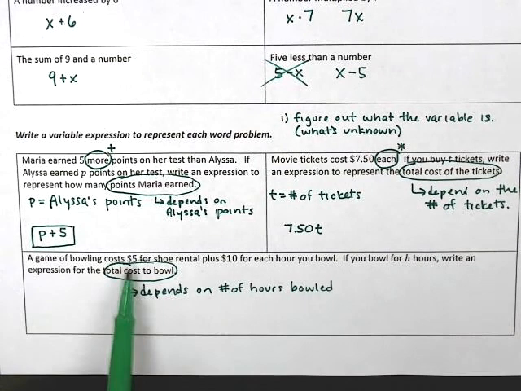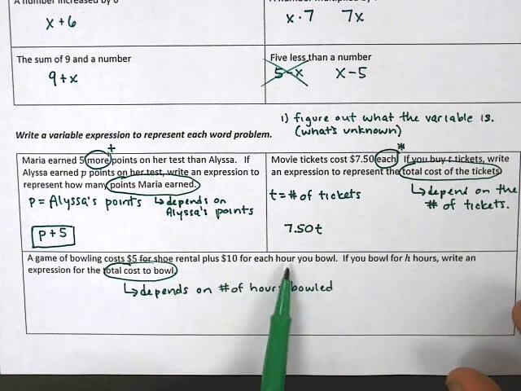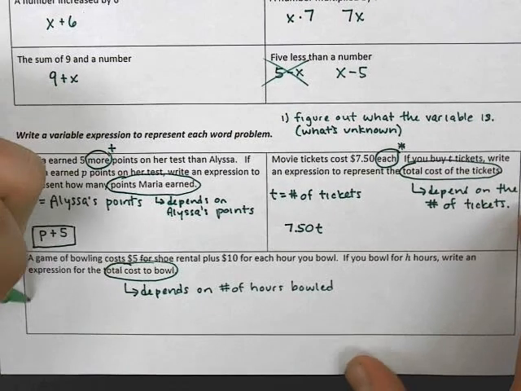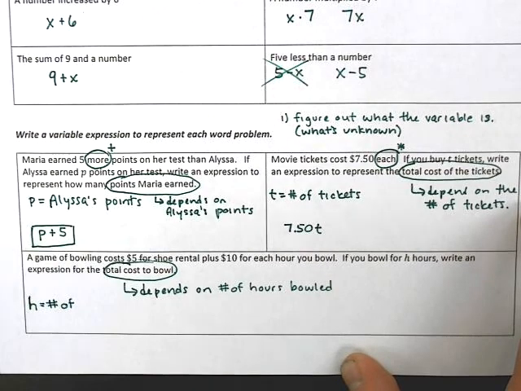And so that should hopefully help us understand what our variable is going to be. Again, $5, we know that amount. $10, we know that amount. What don't we know? We don't know how many hours. So h is our unknown. So h is our variable.